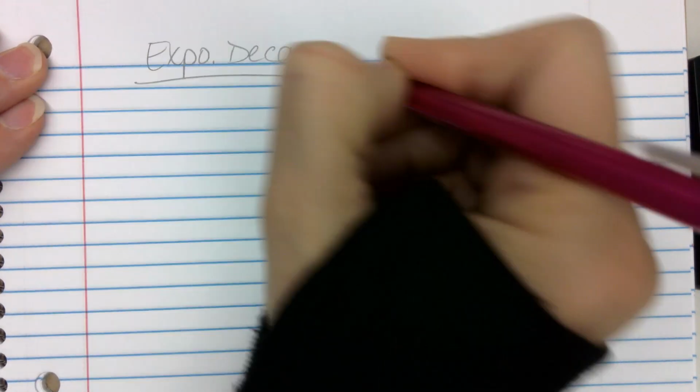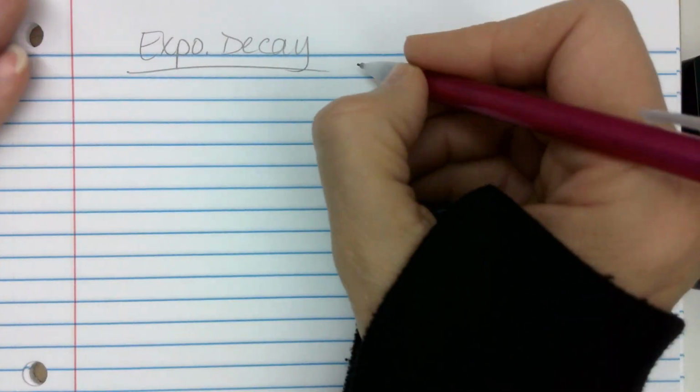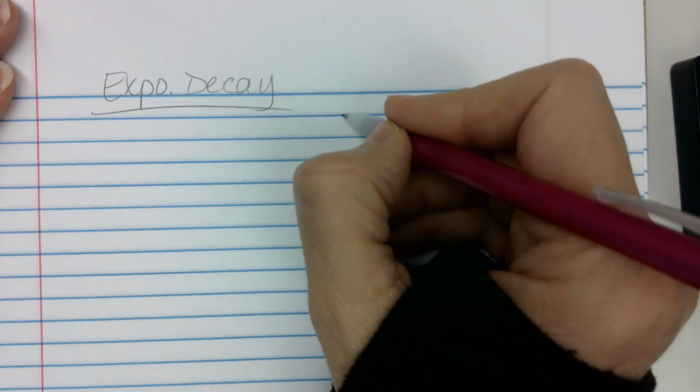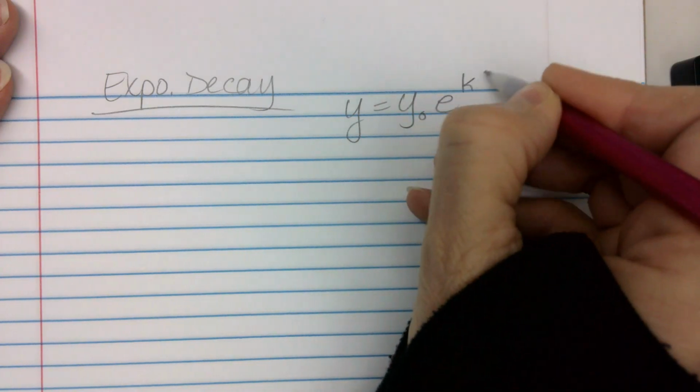And so that's where doctors have to be careful about dosages and how many times a day you take it, to try to keep that level in your bloodstream as even as possible. There's also exponential decay in radioactive things, right? Carbon-14 dating is based on radioactive decay. But guess the formula that I'm going to use? The same one. y equals y naught e to the kt, right?